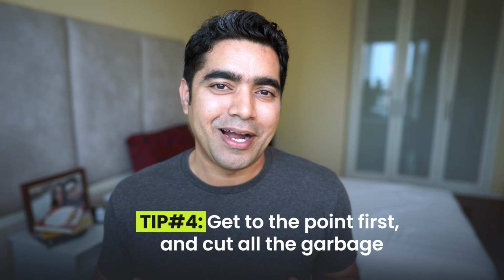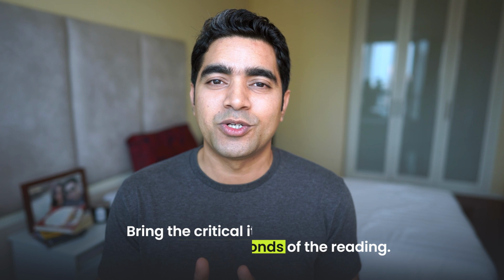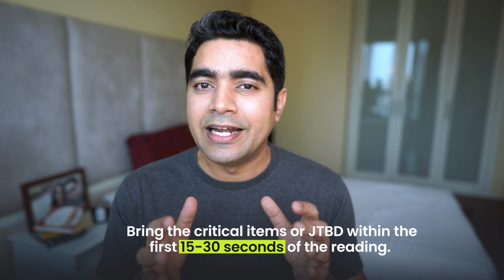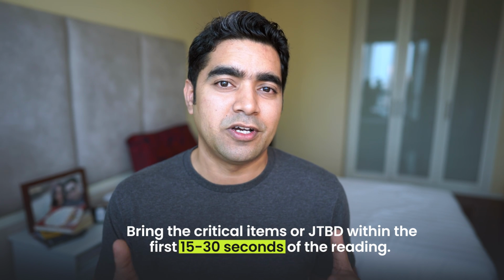The tip number 4 is to get to the point and cut all the garbage. Sometimes we want to write a lot in one single email when we feel the need to explain ourselves. And it gets only more complicated if you're discussing a topic that's a very complex one. But the goal here is to make sure that we write a concise email with a specific job to be done, and that's mentioned within the first 30 seconds of the reading.